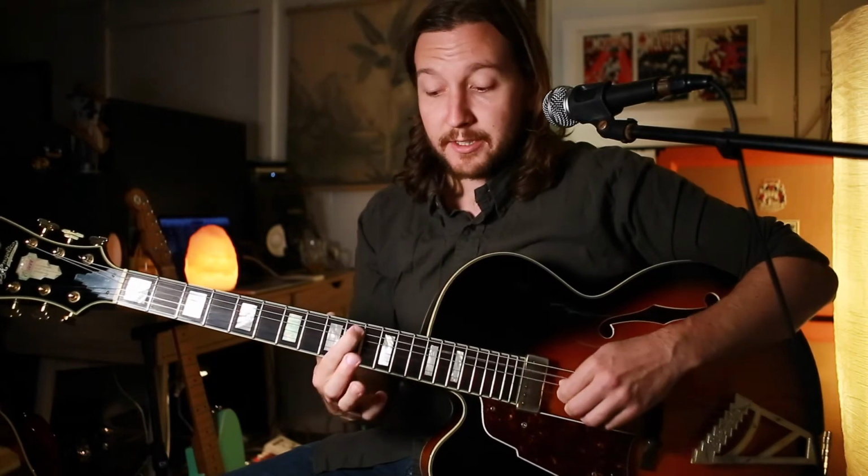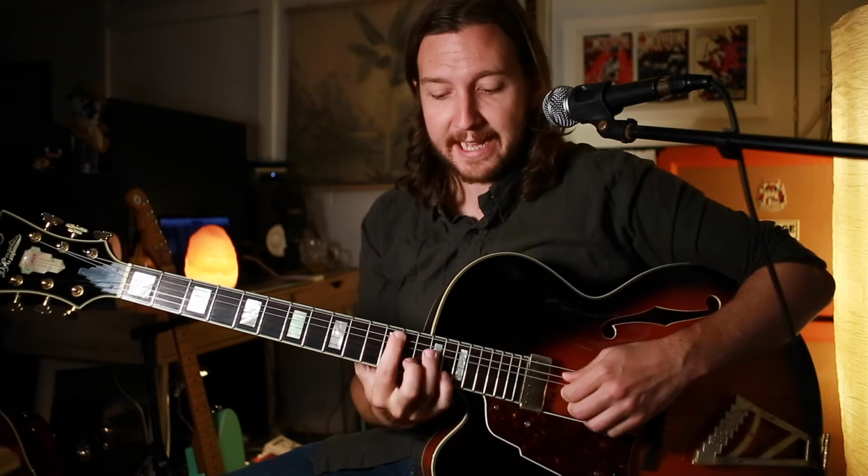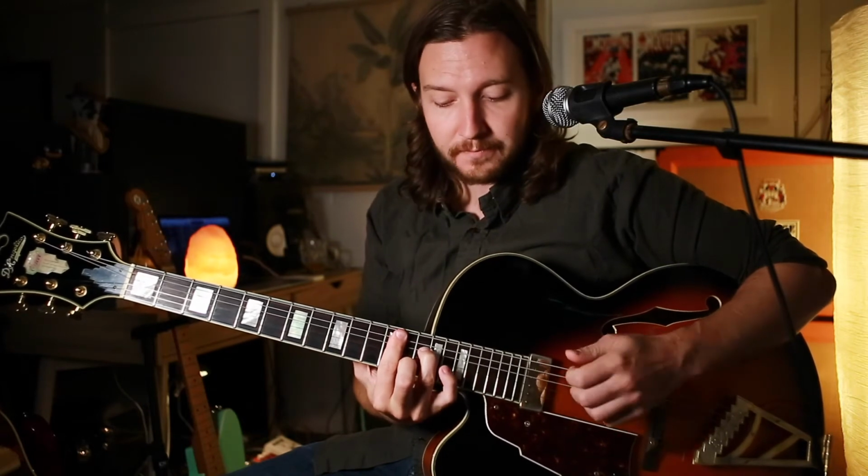Alright, so from the 5th note there, dominant 7, now we're up to A, which is our minor 6 chord, or our relative minor as well. Next note's B. B half diminished here, or we can also call that a minor 7 flat 5.